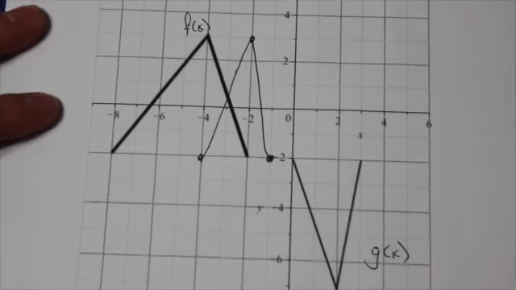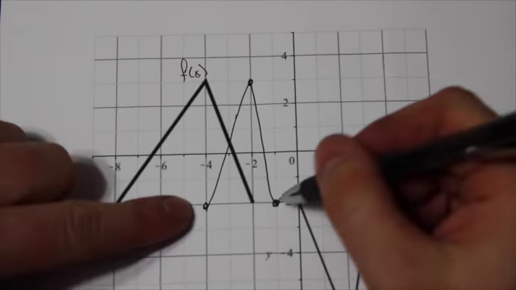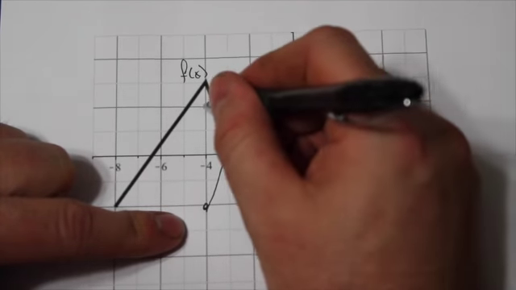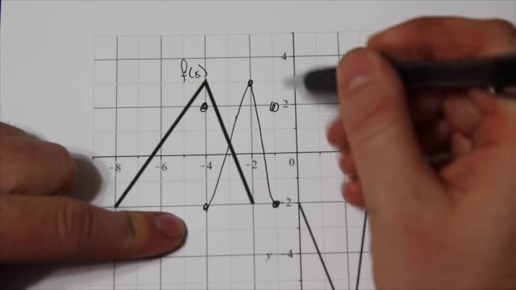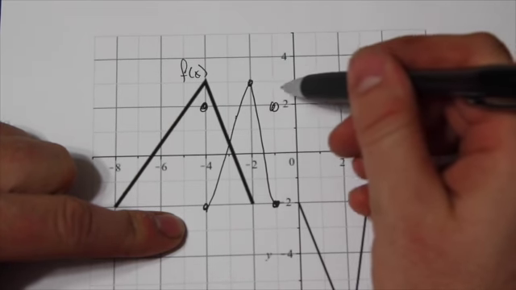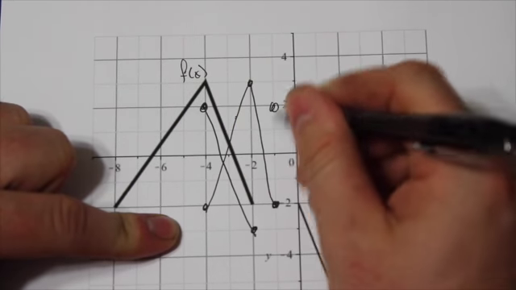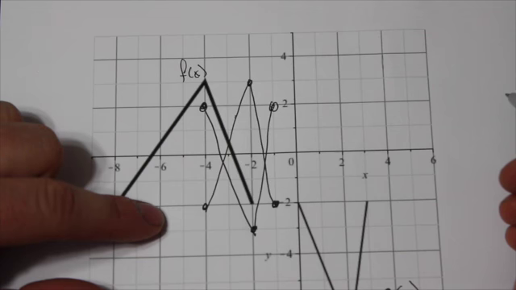Now remember what that does. That takes these points and moves them up. So because they were both at -2, they jump up to +2. And because this one was up here at +3, it reflects down to -3. So connecting the dots, there you go.